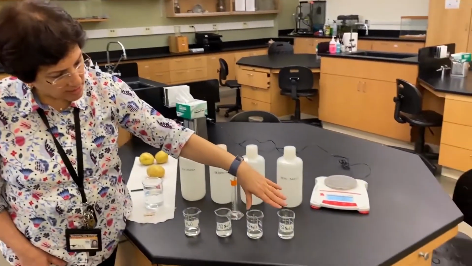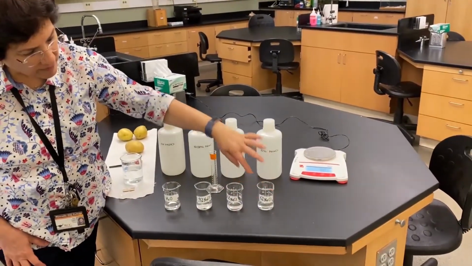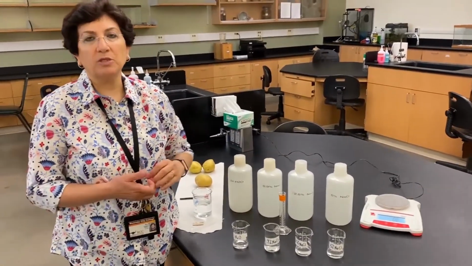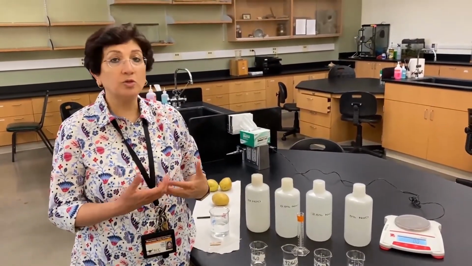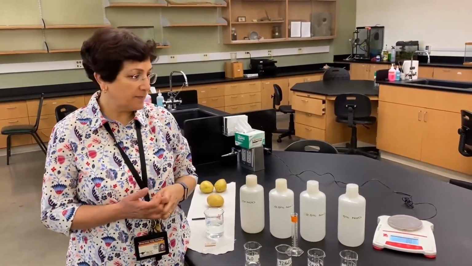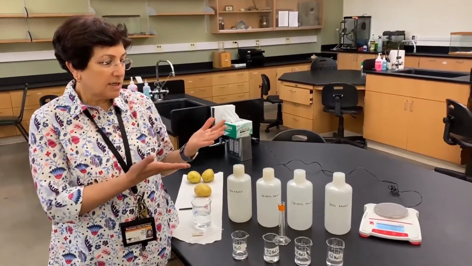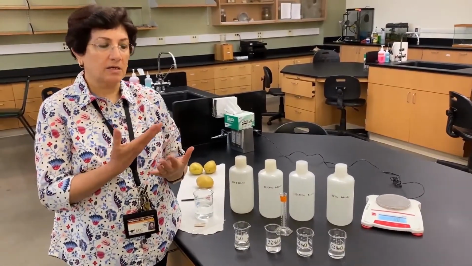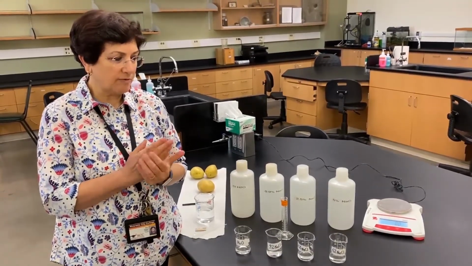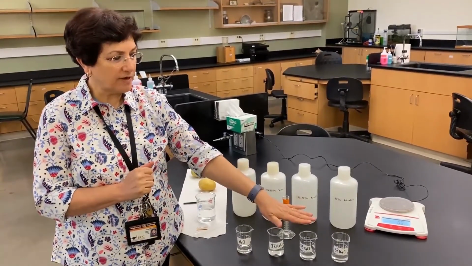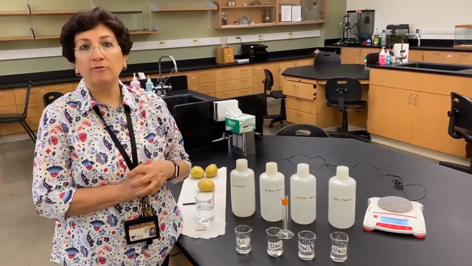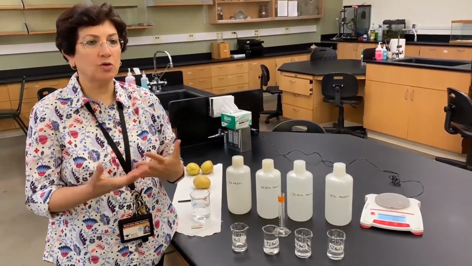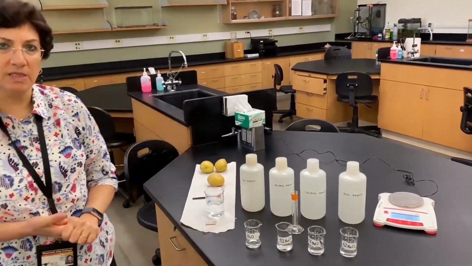And now for these last two solutions, the 2.5 and the 5%, which are hypertonic, we're going to expect the potato cores to lose weight, so they're going to decrease in weight. These are the hypotheses. We're going to set up the experiment. As I said, we're going to weigh the potato cores before, let them soak 45 minutes, and then weigh them 45 minutes later, and we'll see if our hypothesis is true or false for each one of these treatments.